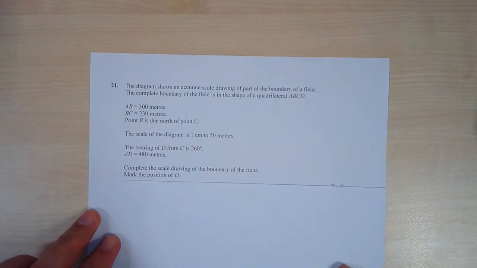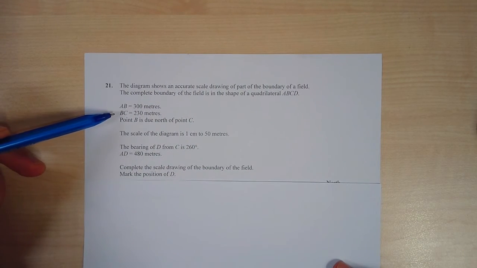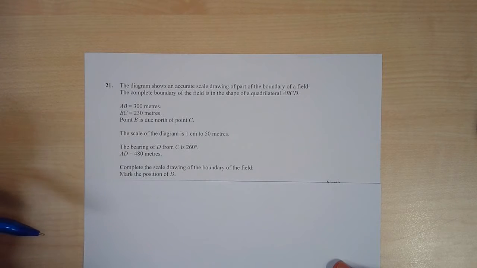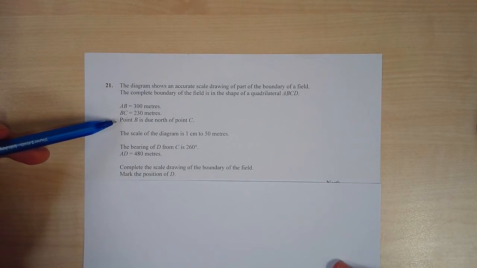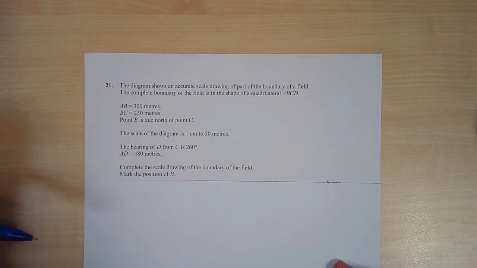Question 21 is a scale diagram. So we're told the distance A to B and B to C, which is already drawn on for us. And we're told that point B is due north of point C. We're given a scale to use and then a bearing and another distance A to D. We want to mark on the position of D.